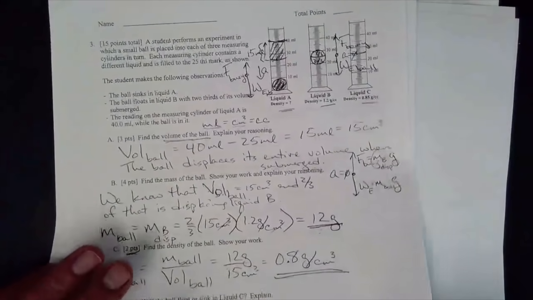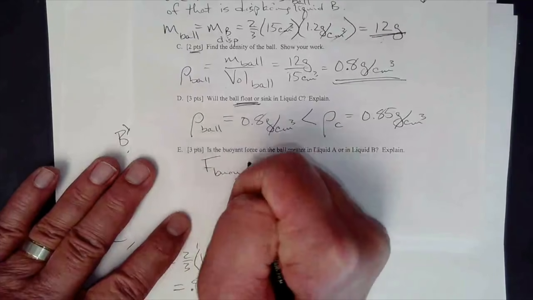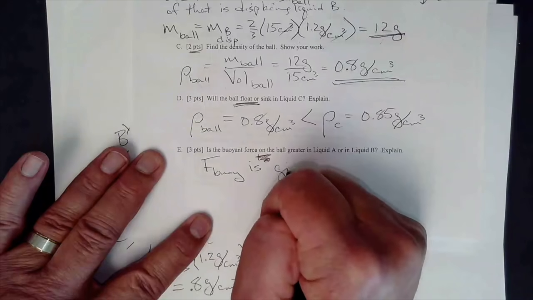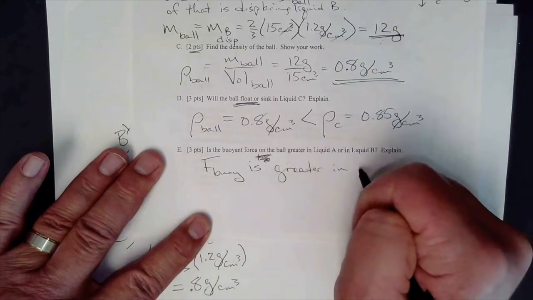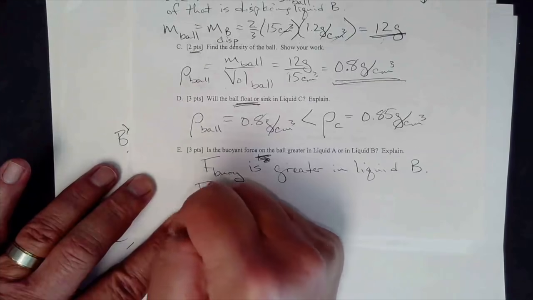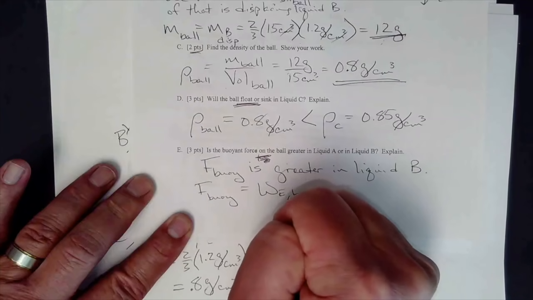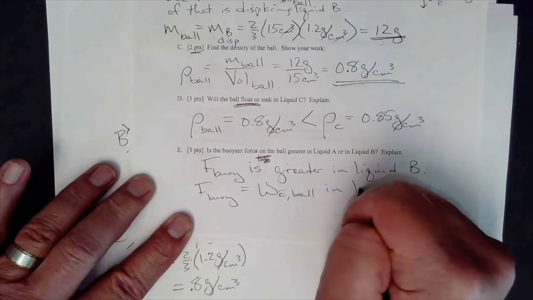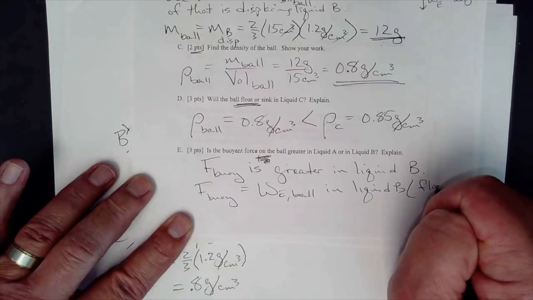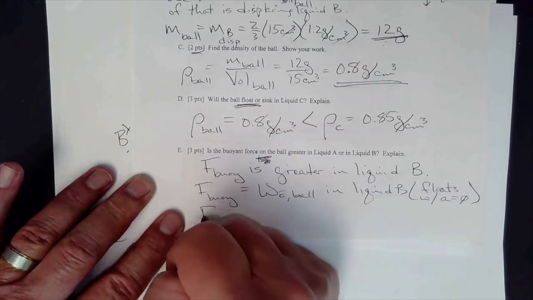So I would answer this question by saying the buoyant force is, got to look at the page, greater in liquid B. Okay, and my reasoning is that the buoyant force is equal to the weight of the ball in liquid B, because it floats with acceleration equal to zero.